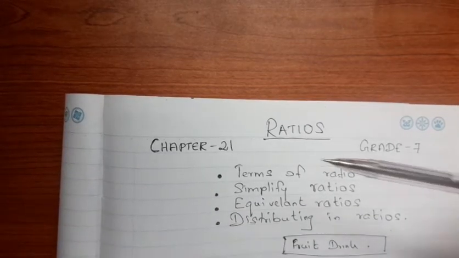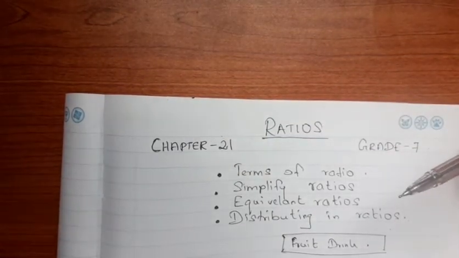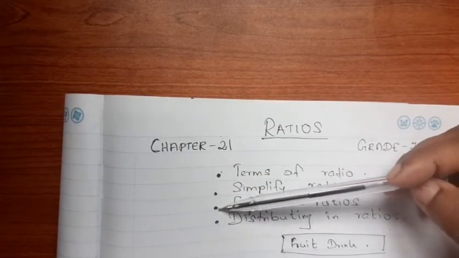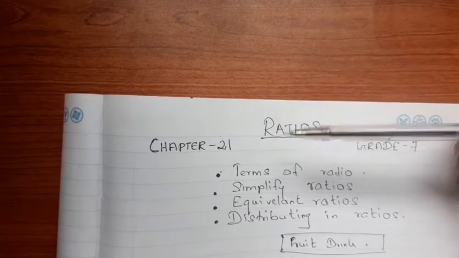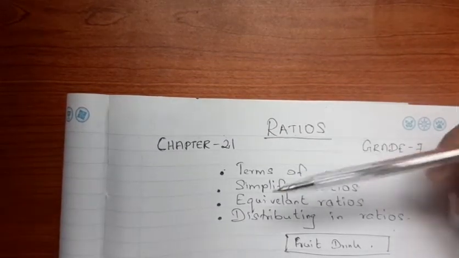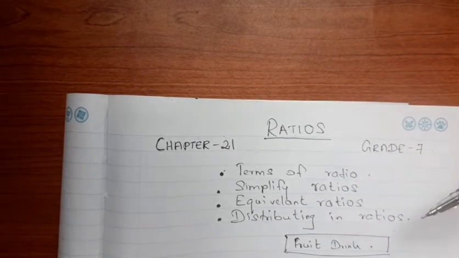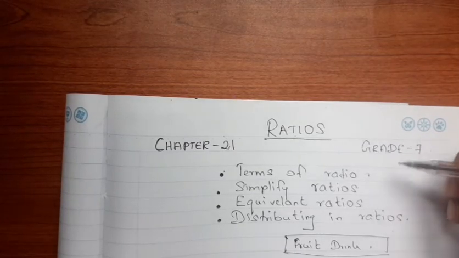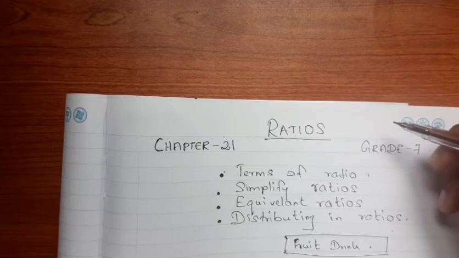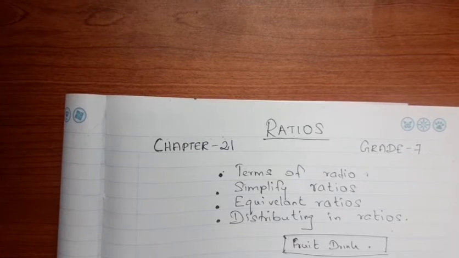So today we will be learning the 21st chapter in your maths textbook, which is ratios. Under this lesson we will be learning 4 important topics, which are terms of the ratio, simplifying ratios, then finding equivalent ratios, then at last distributing in ratios. These first 3 topics you might have already learned in grade 6, but anyway I am going to summarize them as well in order to understand this lesson better.